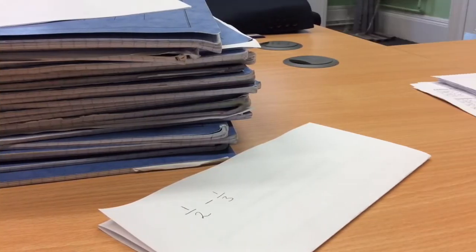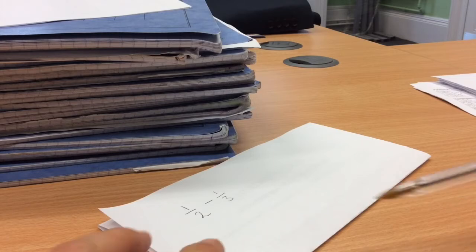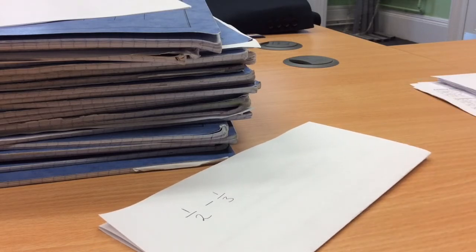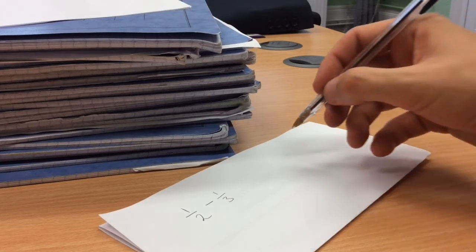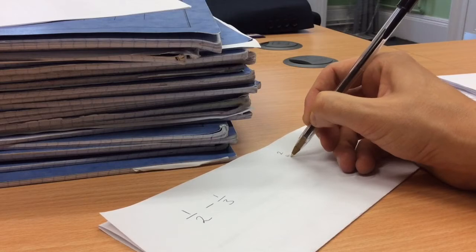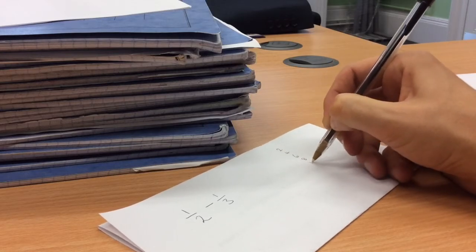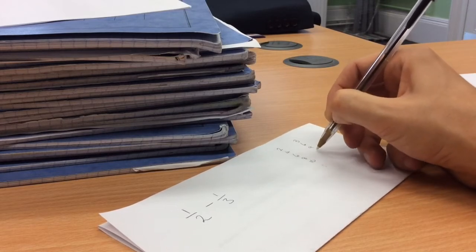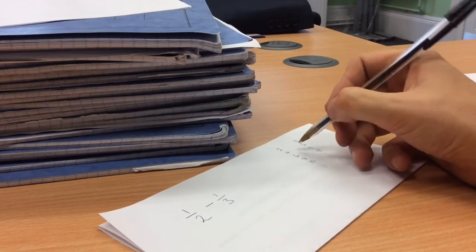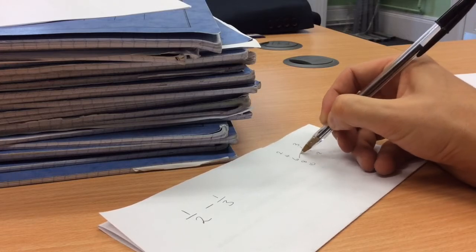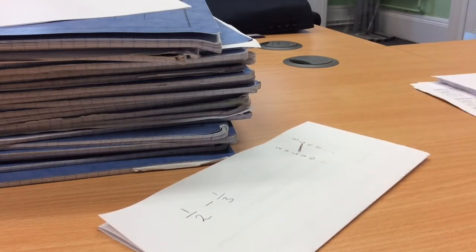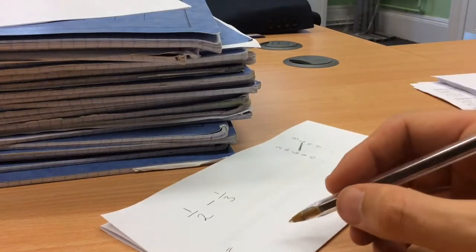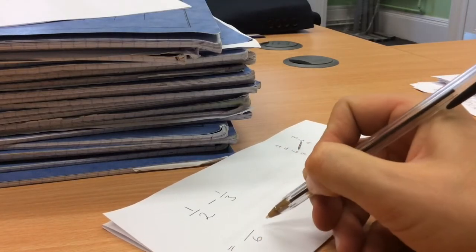Here's one final difficult one. We've got 1/2 minus 1/3. Here the denominators, the bottom of the fractions, don't match. So we need to find the smallest number in the 2 times table and the 3 times table, so we write them out. The 2 times table is 2, 4, 6, 8, 10. The 3 times table is 3, 6, 9, 12, and so on. And we see there that the smallest number in both is 6. So we know that we're going to need some sixths.